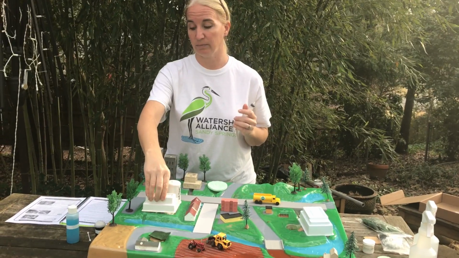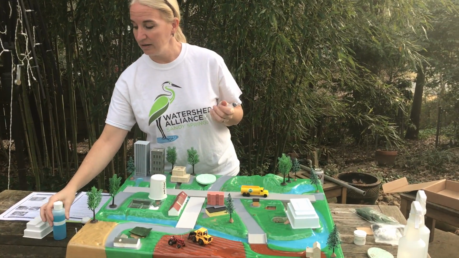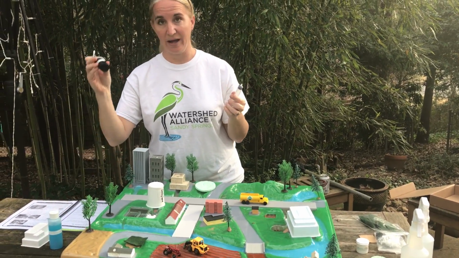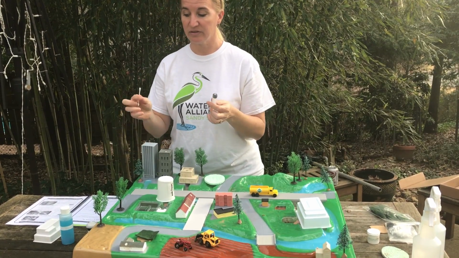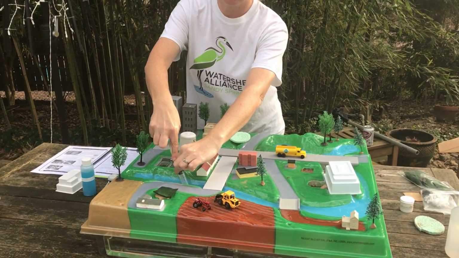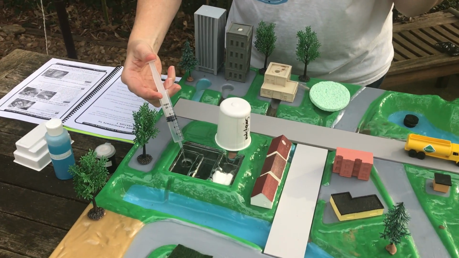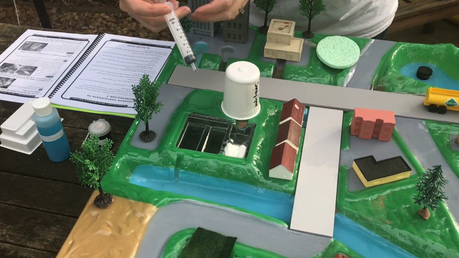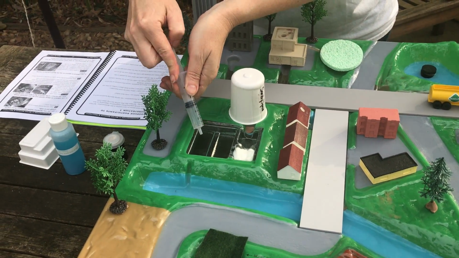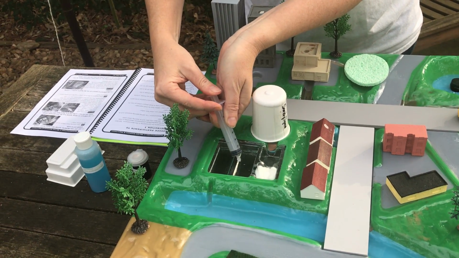So it goes in here, we clean it. For this model, we are gonna need this chlorine solution, a Q-tip, a syringe, and this coagulant. First thing that happens is the treatment plant gets water from the river, so I'm going to show you that by syringing this in. It also then, the first step is that it blows air into it. I'm going to try to create some bubbles there.